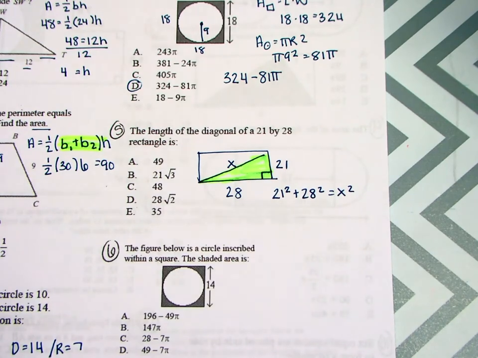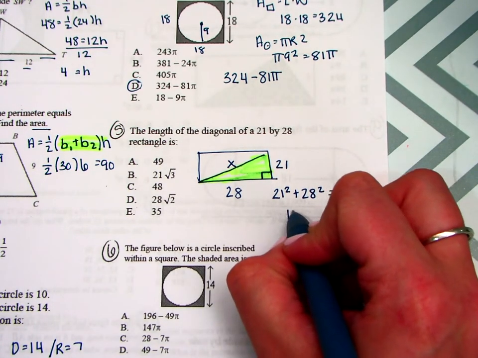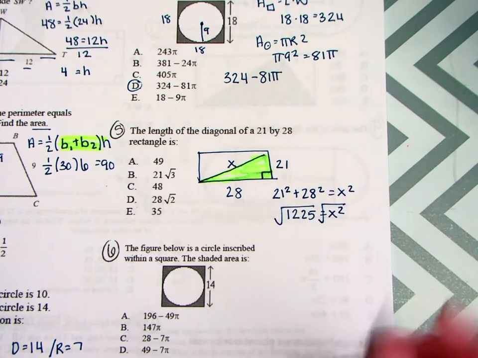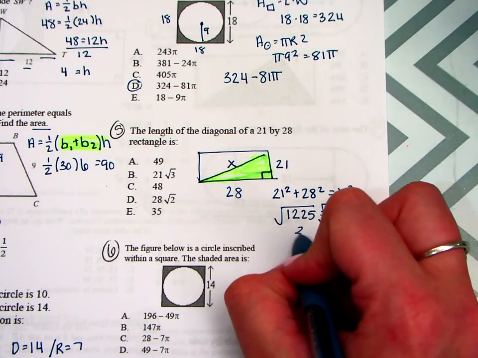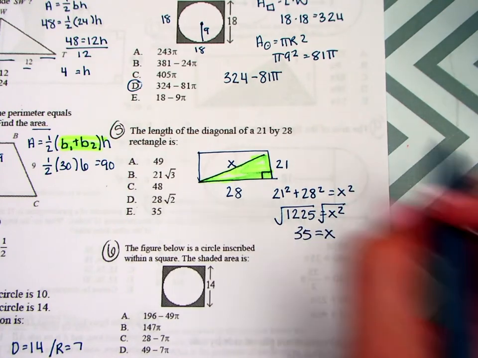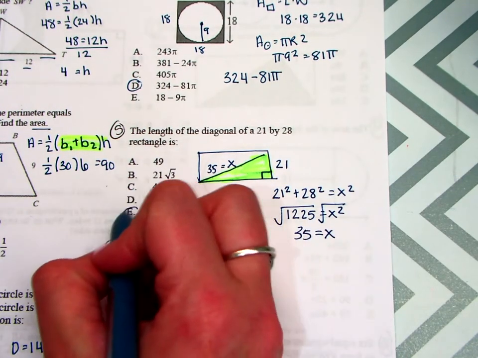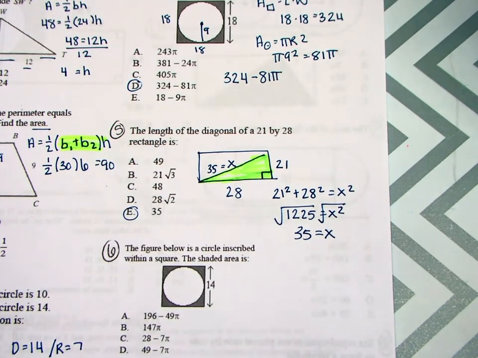21 squared plus 28 squared is 1225, so x squared equals 1225. And when we square root, the square root of 1225 is 35. So our length for our diagonal is 35 units. Remember, right triangles exist within rectangles, so using Pythagorean theorem if you're asked to find a diagonal is going to be your best bet to solve those problems.